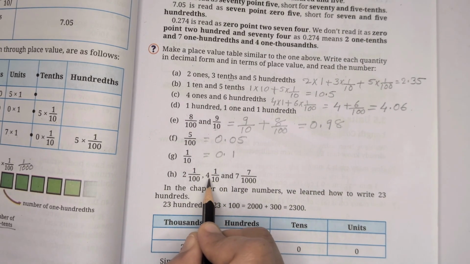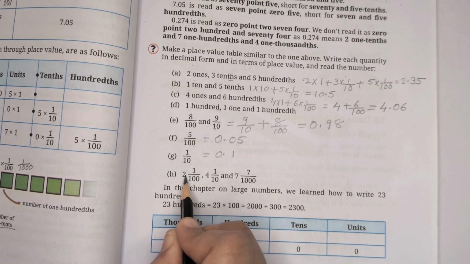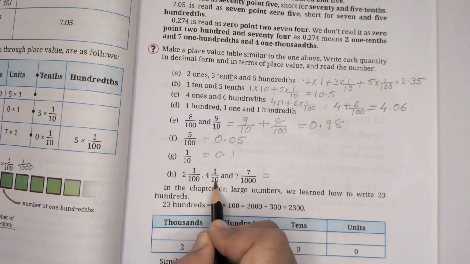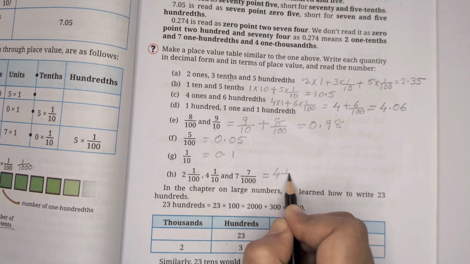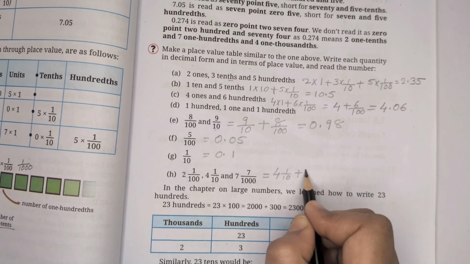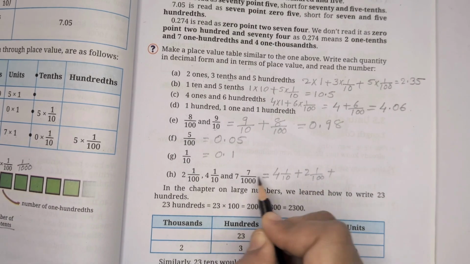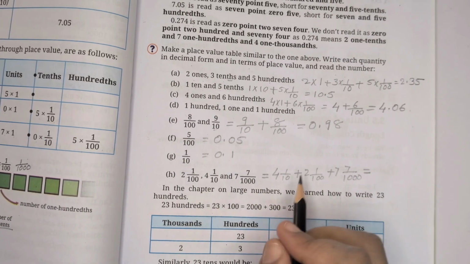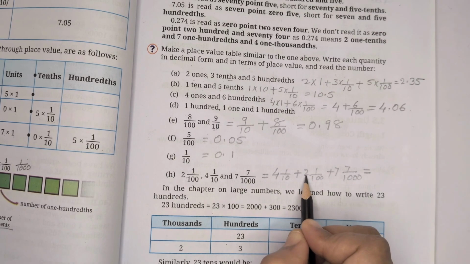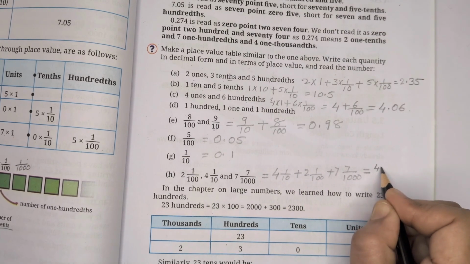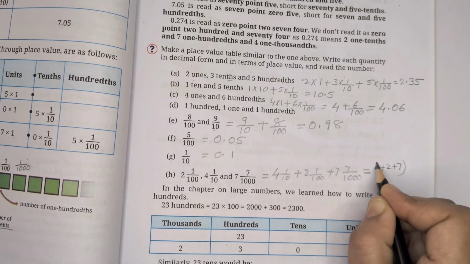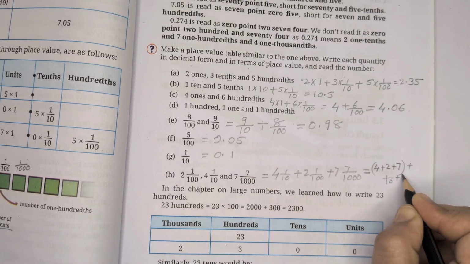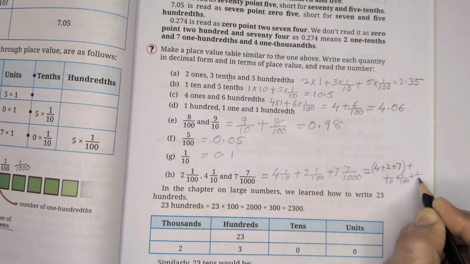Here we can see 3 numbers: 2 and 1/100, 4 and 1/10, 7 and 7/1000. This we can rewrite. First we will write this number, 4 and 1/10, plus 2 and 1/100, plus 7 and 7/1000. When we are adding all the whole numbers, 4 plus 2 is 6, 6 plus 7, you can add 4 plus 2 plus 7, whole numbers separate, plus these fractions, 1/10, 1/100, 1/1000.